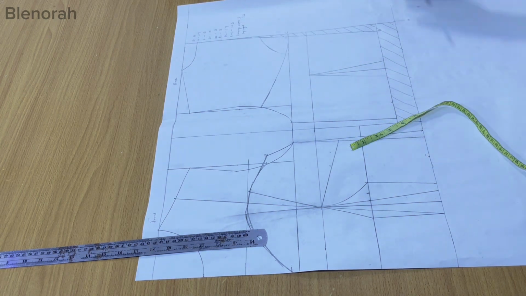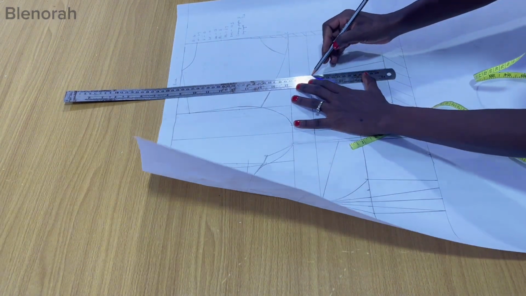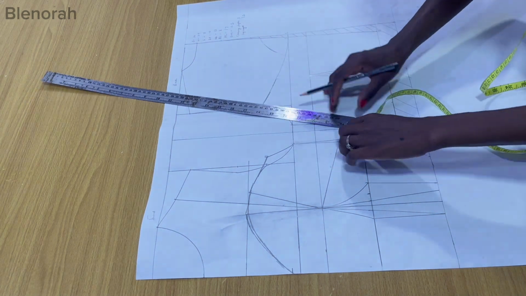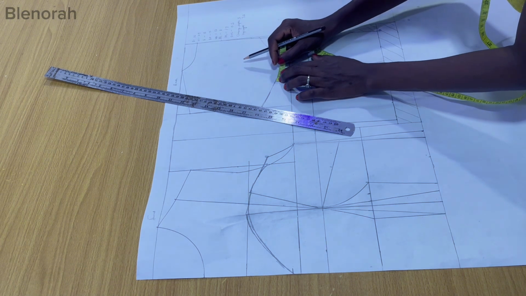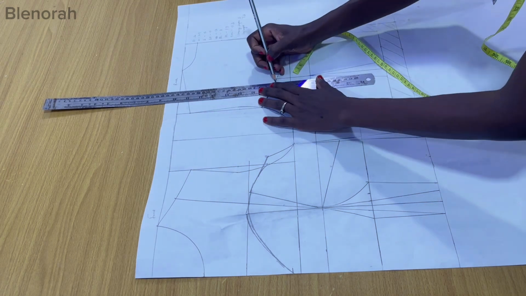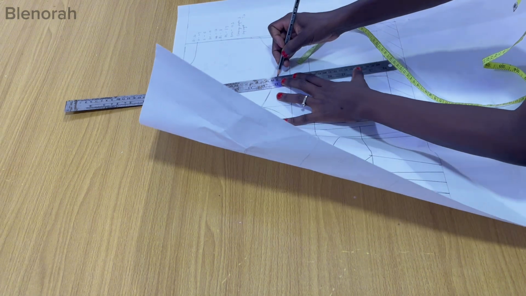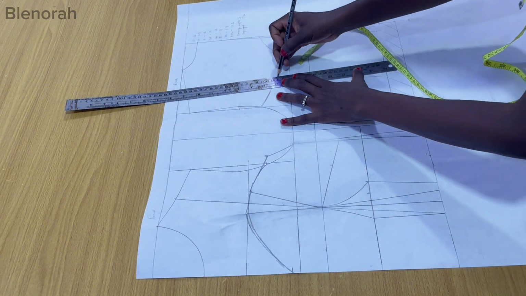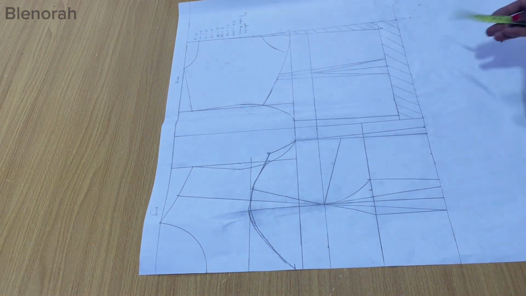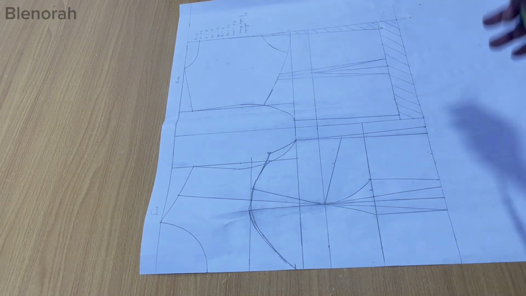And then another thing I'll just do is to extend this dart up a little bit to this line, and then take 0.25 on both sides, which is 0.5. So I'll be taking 0.25 on both sides, and then I'll connect it here like so. I hope you're following me. Can you see? So I've been able to work on the back.